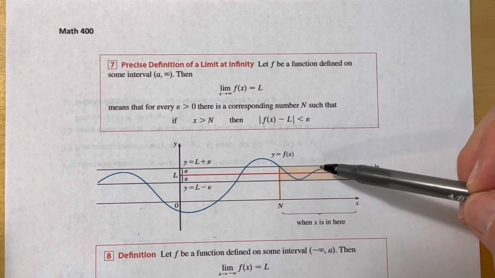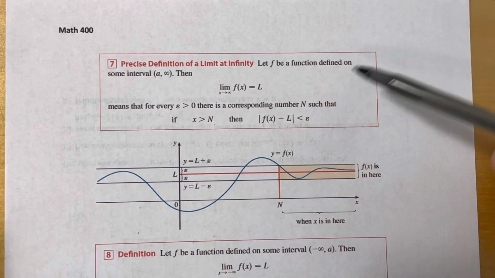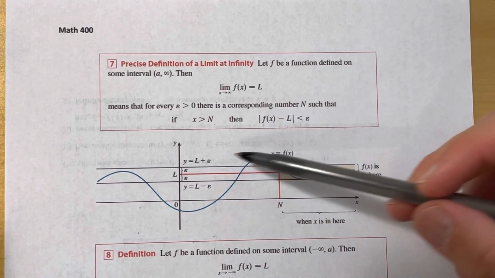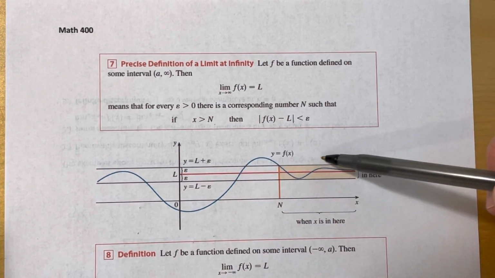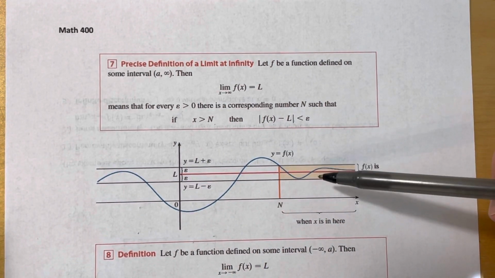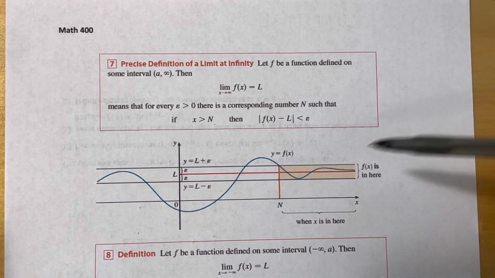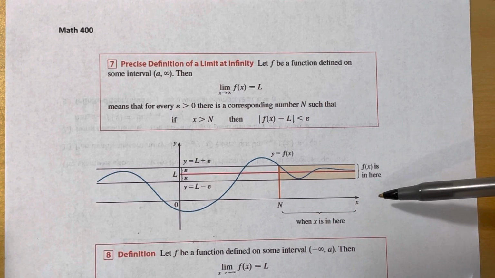Here's an example of a graph that illustrates this. You can see that this graph appears to have a horizontal asymptote at L. Even though the graph crosses through the line y equals L a few times, like we said before, it will eventually just approach it arbitrarily close as x increases towards infinity.